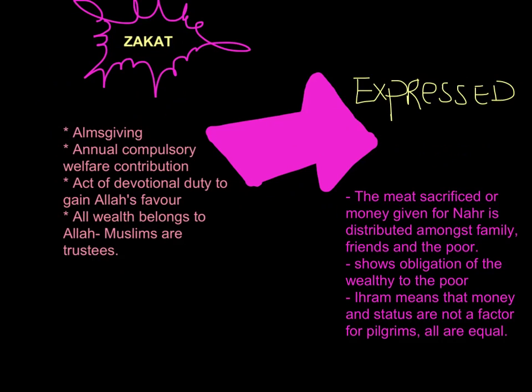Firstly, the meat sacrificed or money given for Nahr is distributed amongst family, friends and the poor. This also shows obligation of the wealthy to the poor, that they must look out for one another and take care of each other. The Ihram means that money and status are no longer a factor for pilgrims because all are considered equal in the eyes of Allah.